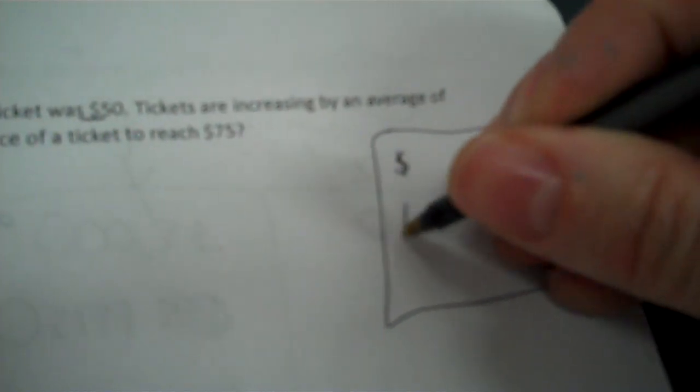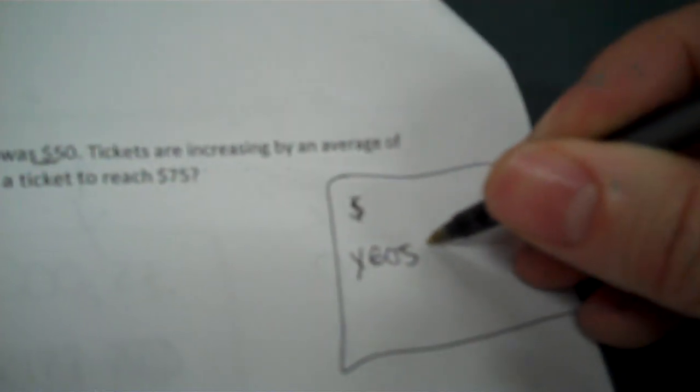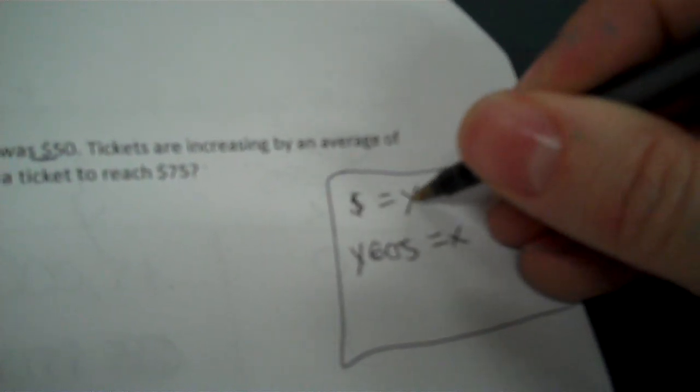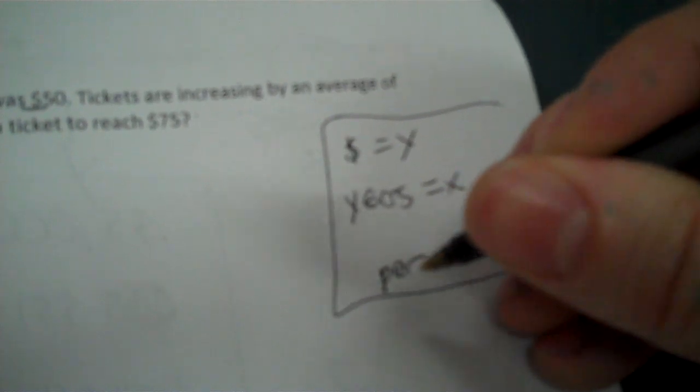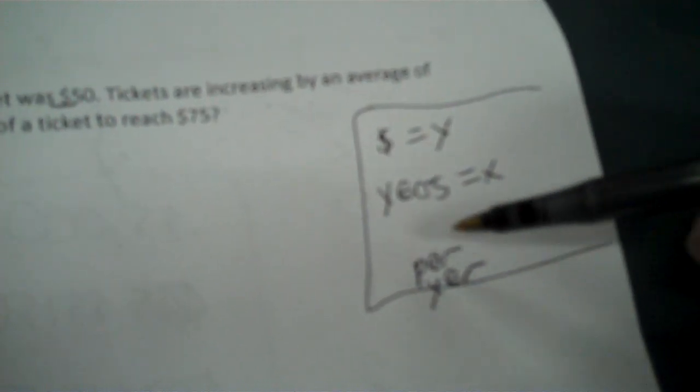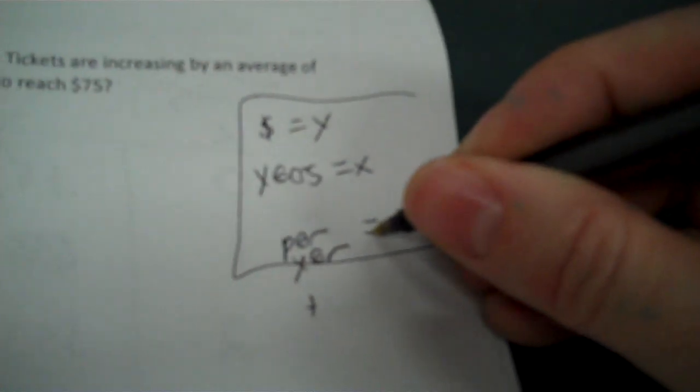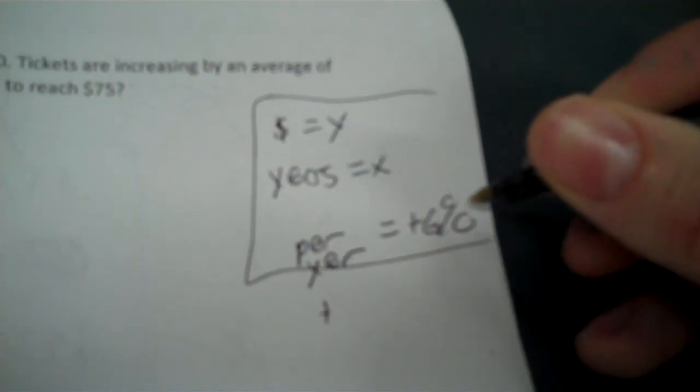Okay? Now, the first thing I'm going to do, if you want to do it this way, we've got dollars and years underlined, so always have X be the years, Y be the money. So, and then put per year. You're not going to put a dollars above it because it's not a dollars, it's 6%, and it's increasing, so that's plus 6%.